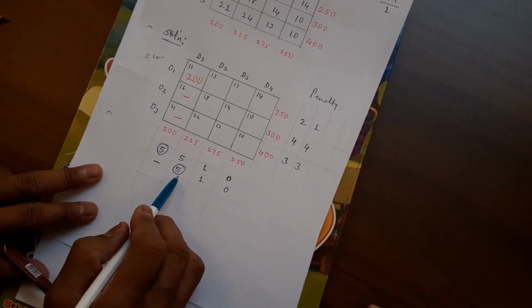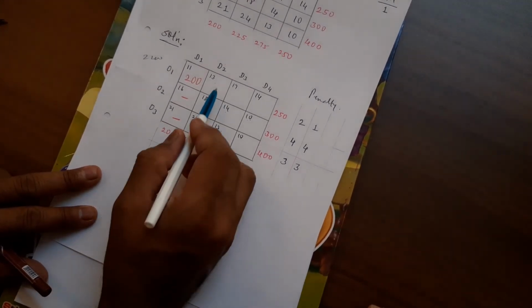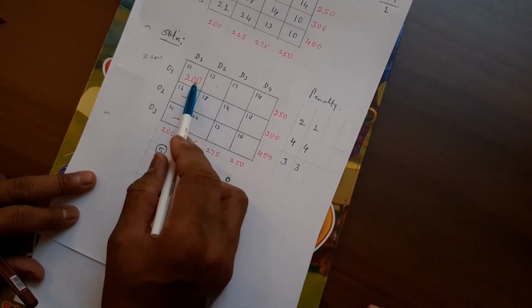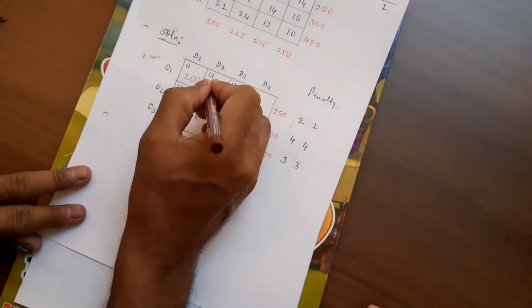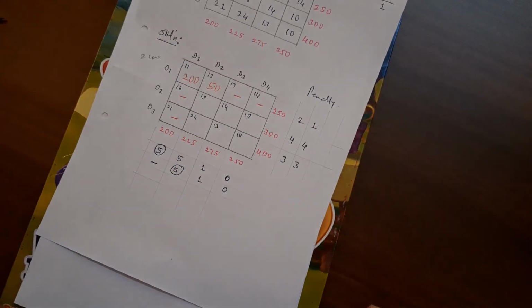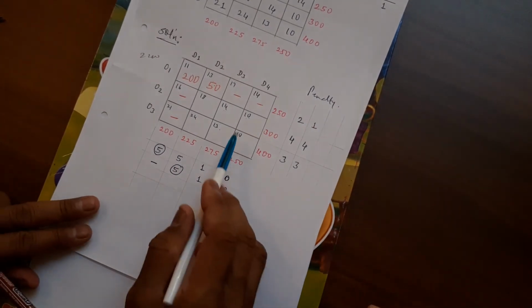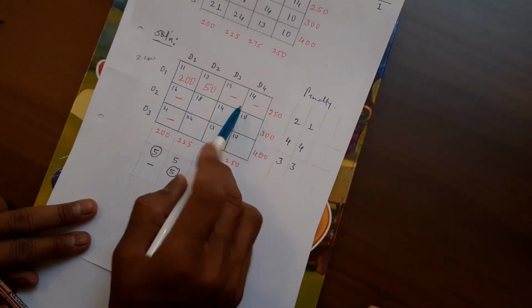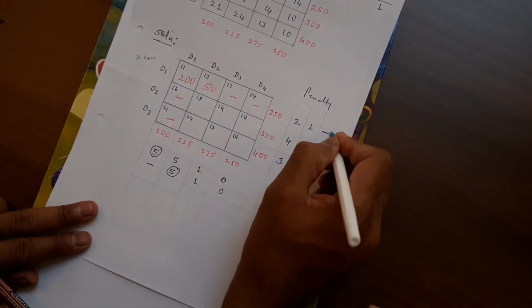Now this is the highest penalty. In this, the least cost is 13, and let me see how much I can allocate. So I have 200 already allocated, so I am left out with only 50. So I am going to allocate 50 here. That will take care of my row allocation totally. Now let me calculate the penalties. Once again, since this particular row is already occupied, no penalty will be calculated here.